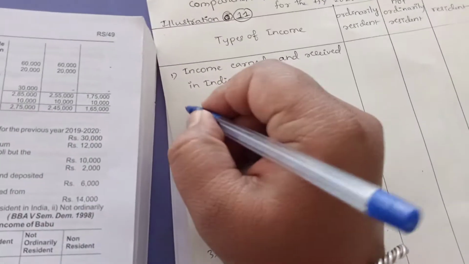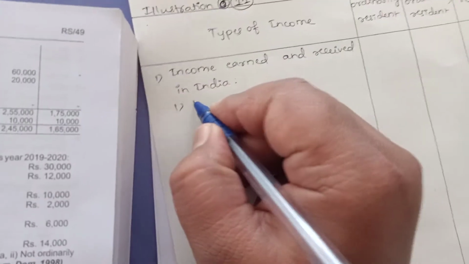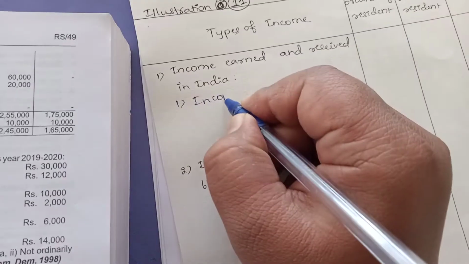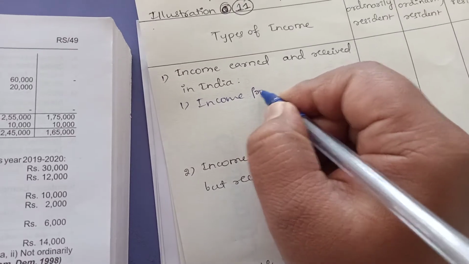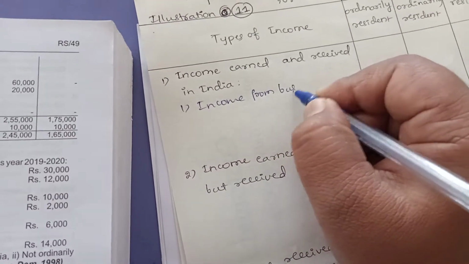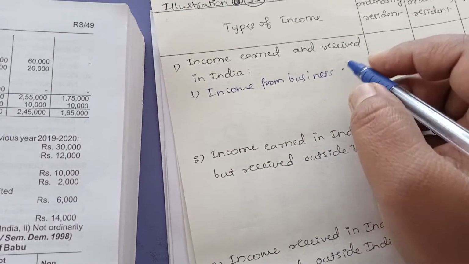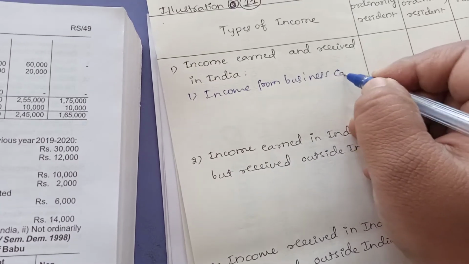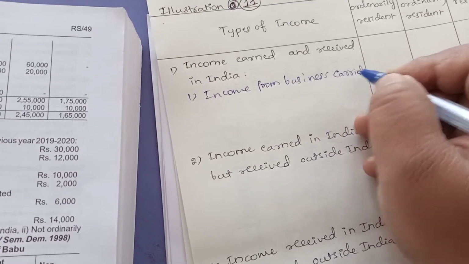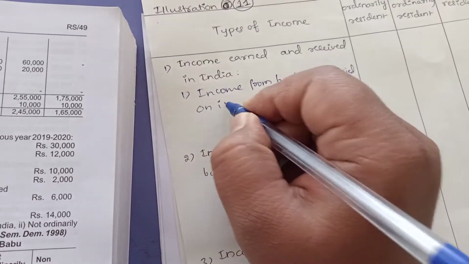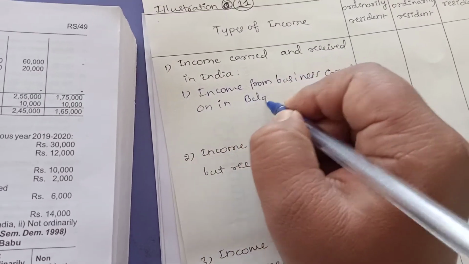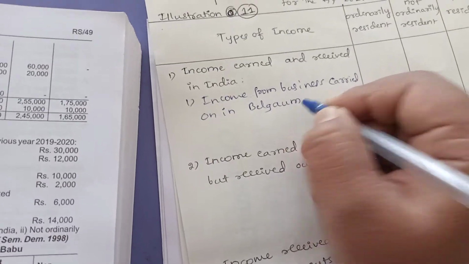That is why we are going to write: income from business carried on in Belgaum amounted to rupees 12,000.